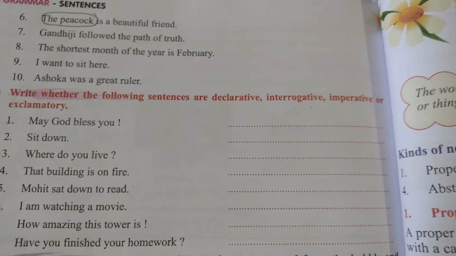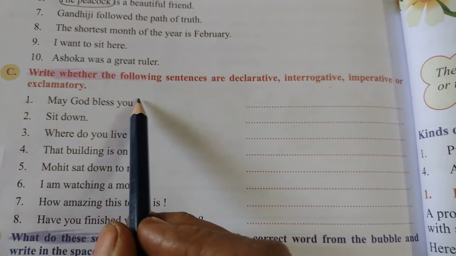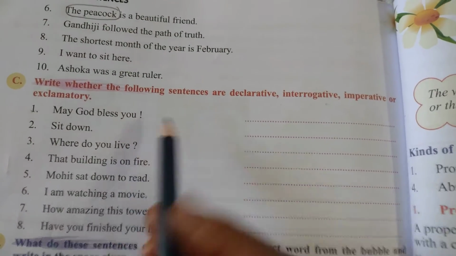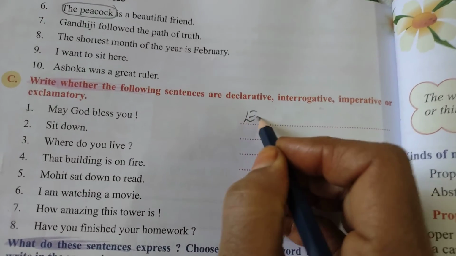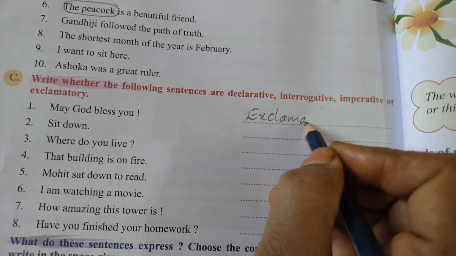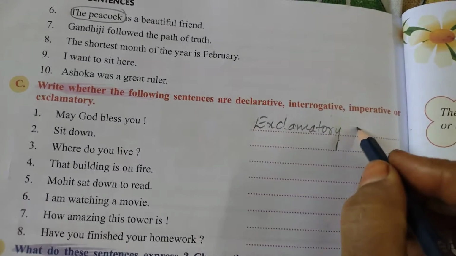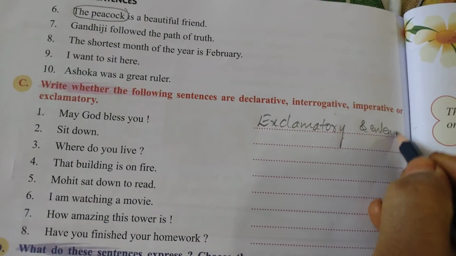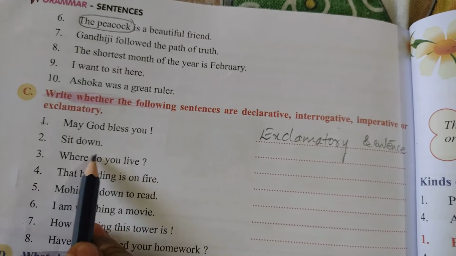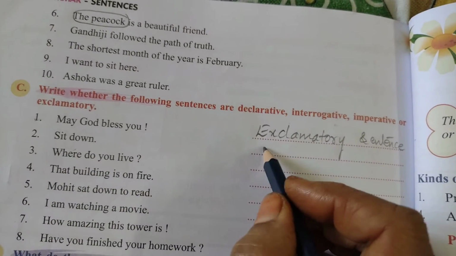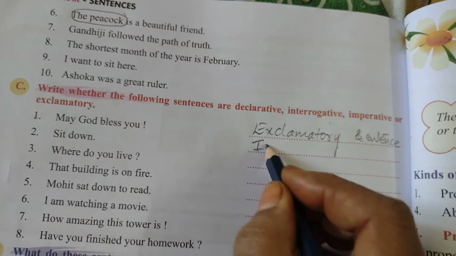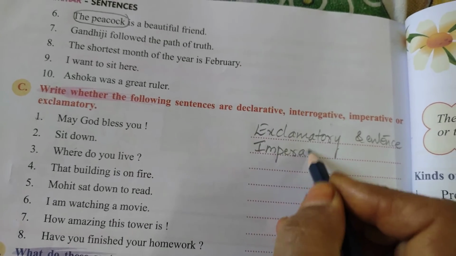Now, write whether the following sentences are declarative, interrogative, imperative or exclamatory. That means which type the statement belongs to. May God bless you! This has been ended with the exclamatory. So, this is an exclamatory sentence. Sit down. This is a command. So, or an order. You can write it as imperative sentence.